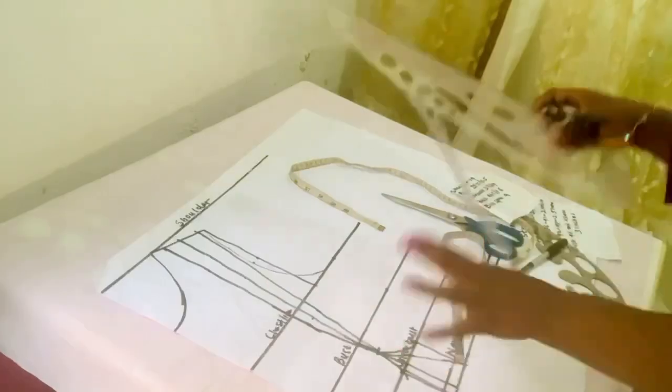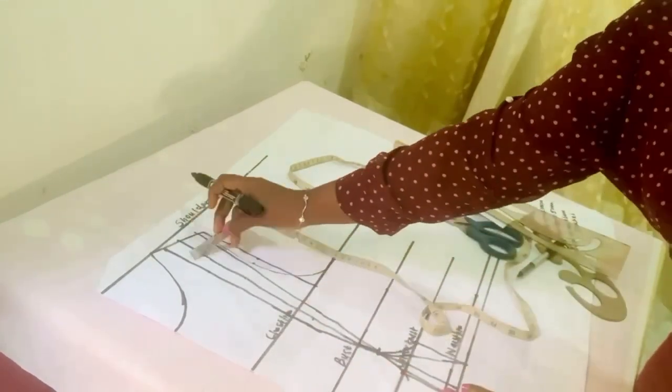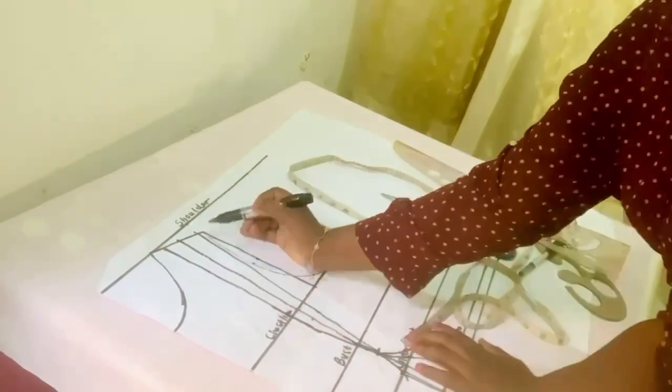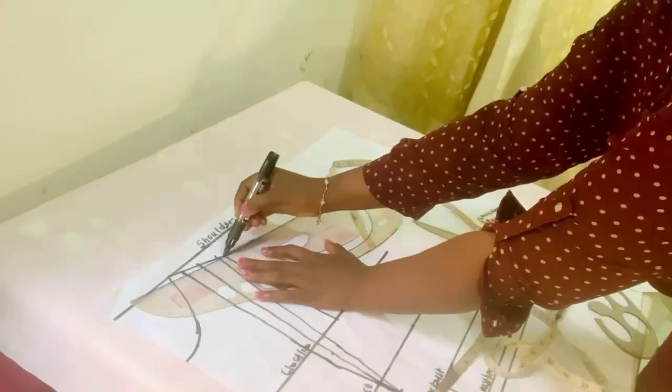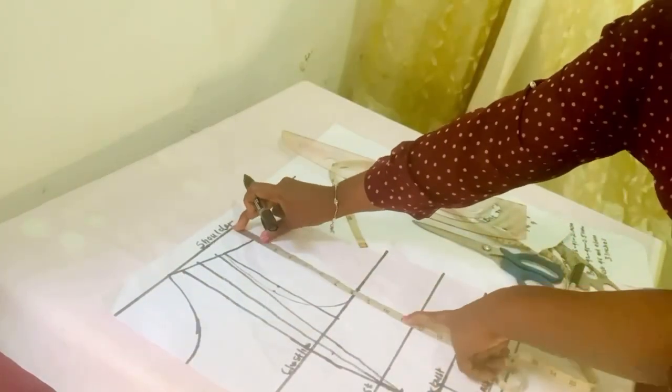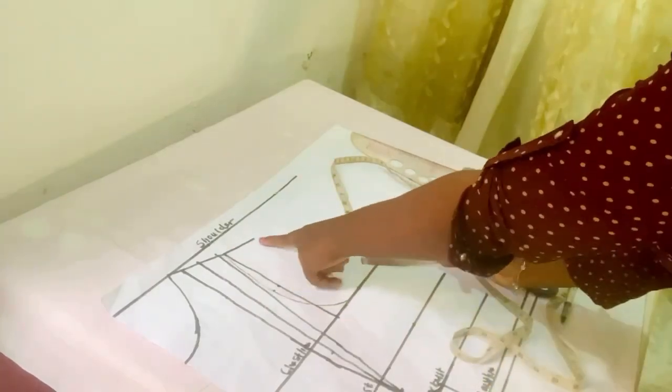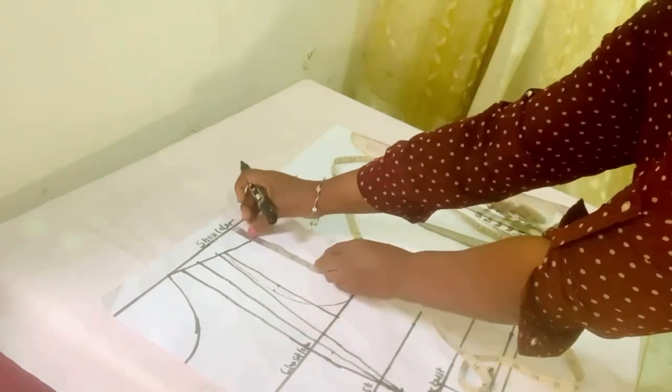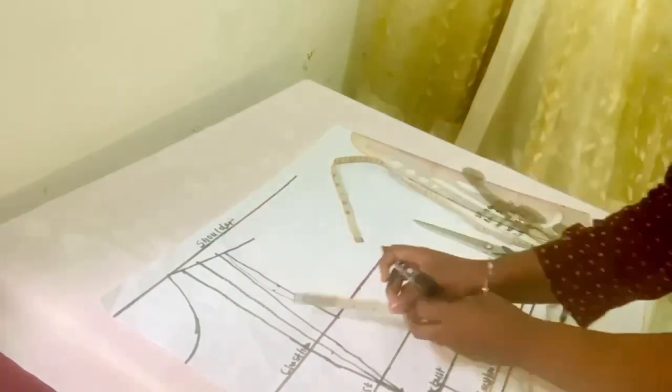So I'll replace back the 2 inches I measured earlier. So I input it here after this line. Then I'll trace it out just like an extension of my shoulder slope. So automatically my slope will fall to 1.5 inches. By the time I extend my 2 inches here, I have 1.5 inches.